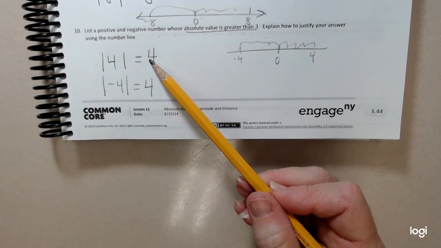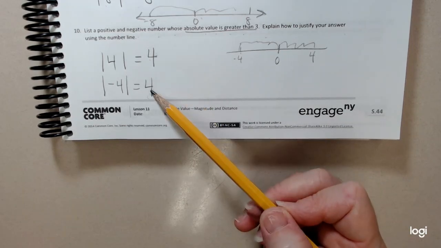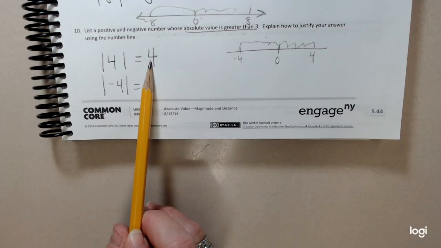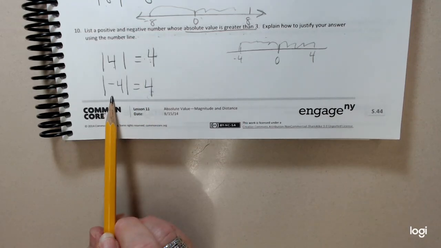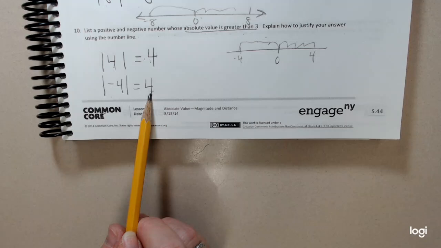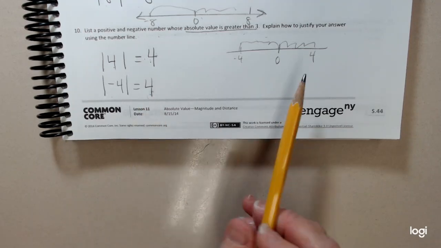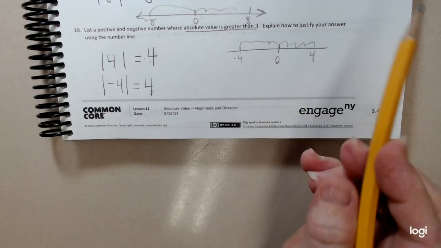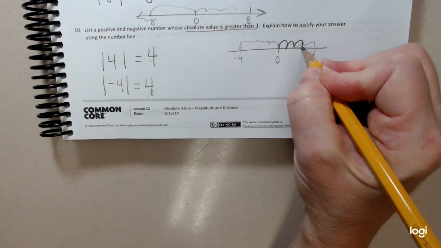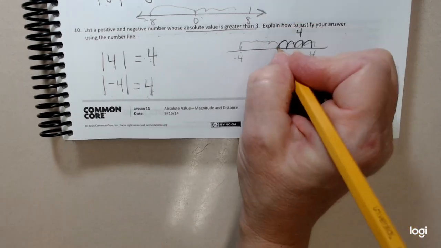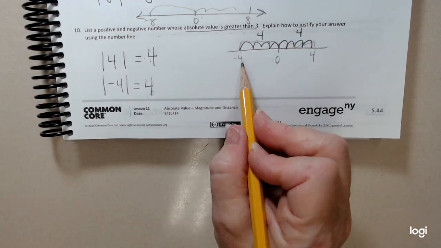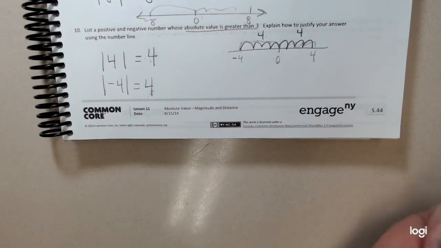Okay, so if you notice, I have positive 4 as my absolute value. 4 is 4 places away from 0. And negative 4 is also 4 places away from 0. I made a quick scribble number line here showing you here's 0. I showed you that this is 1, 2, 3, 4 places away from 0. And this number, 1, 2, 3, 4, is also 4 places away from 0. Okay, all right.